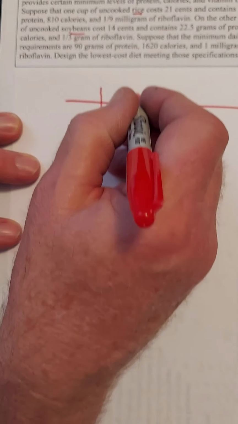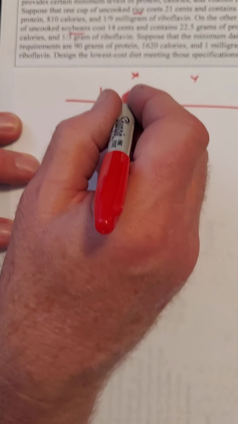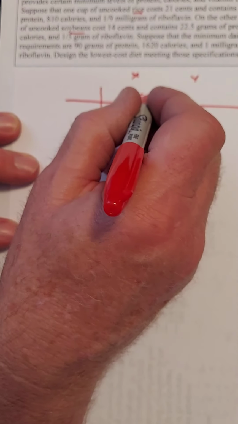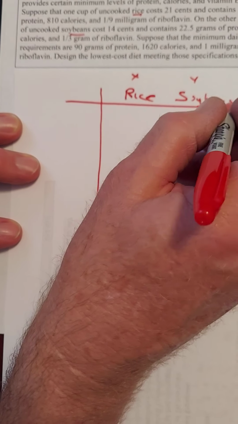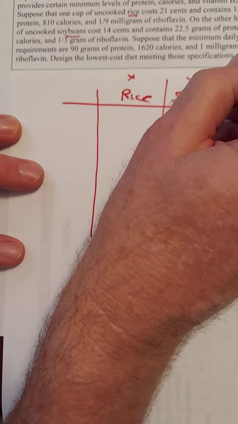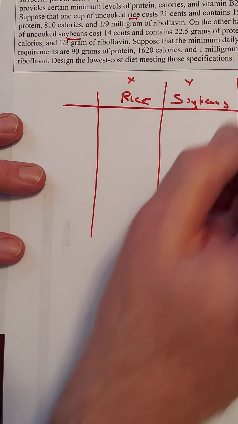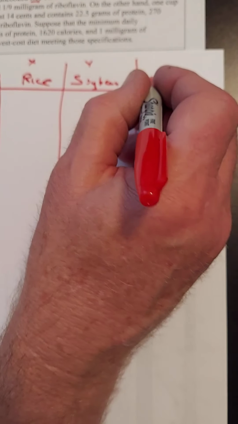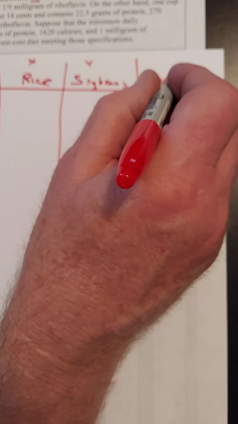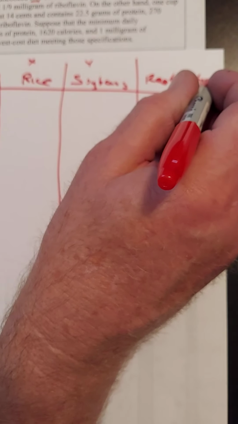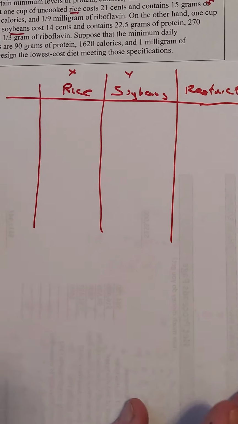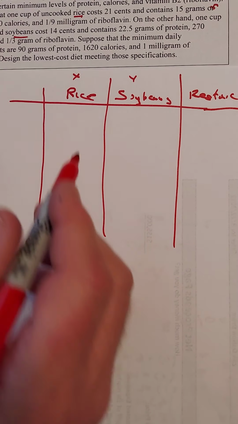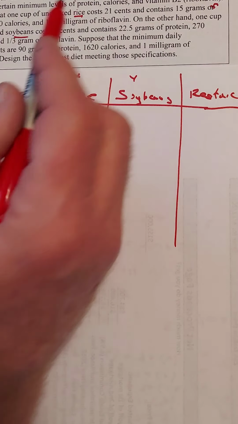Well, the variables are up here, so we got X and Y. So that is rice and soybeans. And then over here are what I call our restrictions, or limitations. So what goes over here? Well, that goes with these other things.